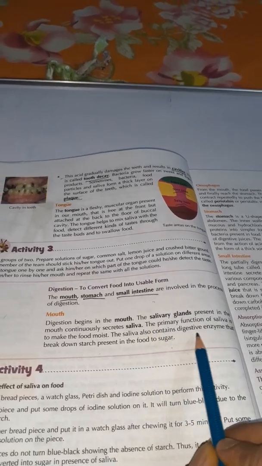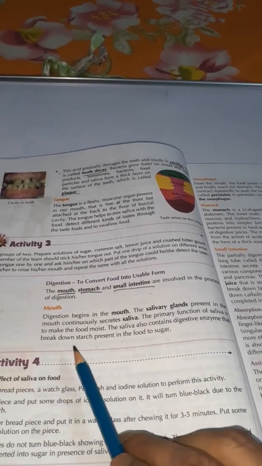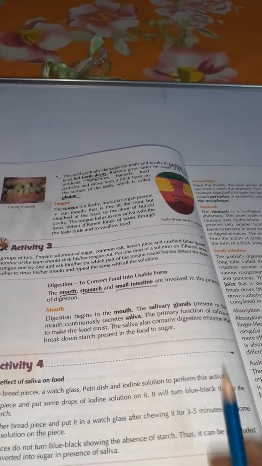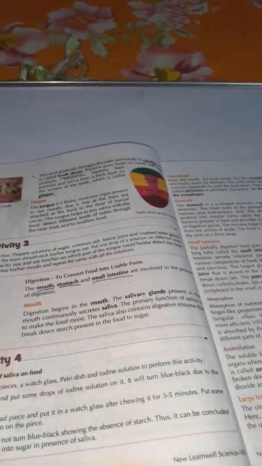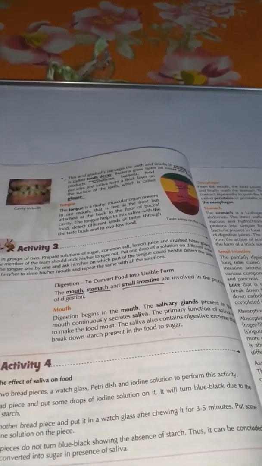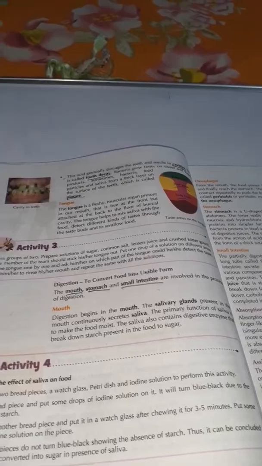The saliva also contains digestive enzymes that break down starch present in the food to sugar. Saliva also contains some secretive juices, or you can say acids, which help the food break down into sugar or starch.